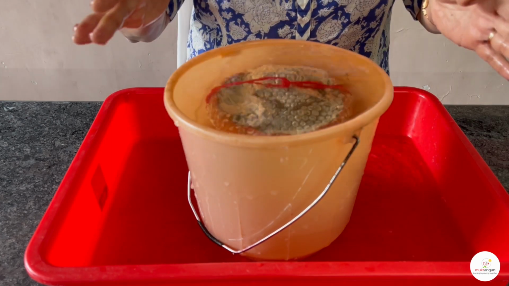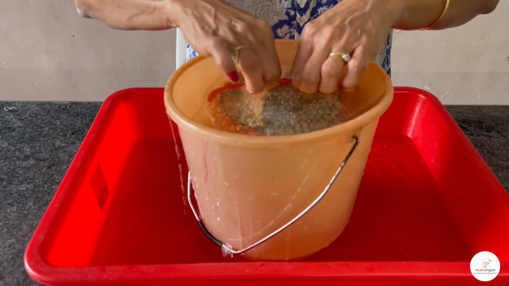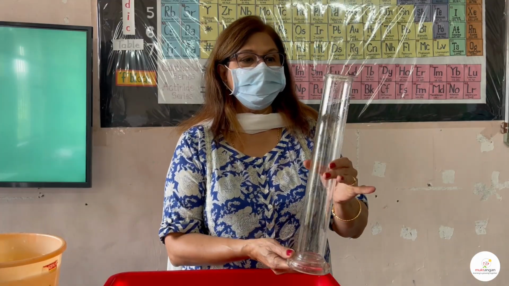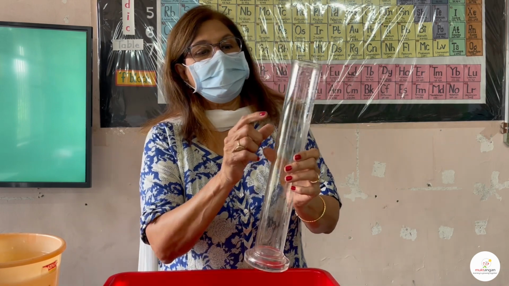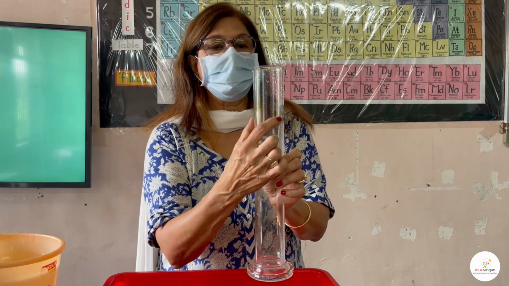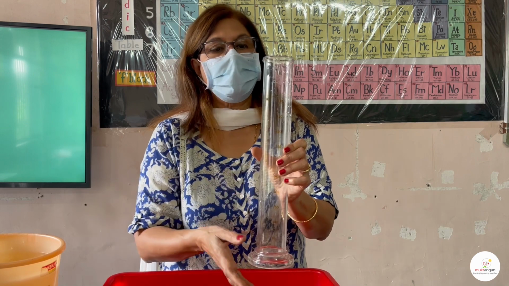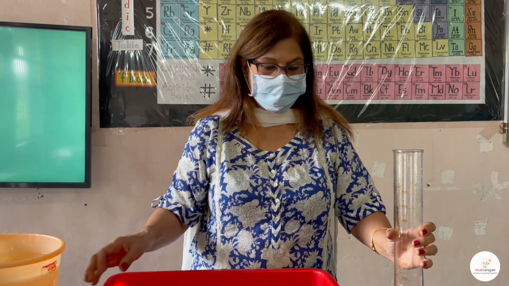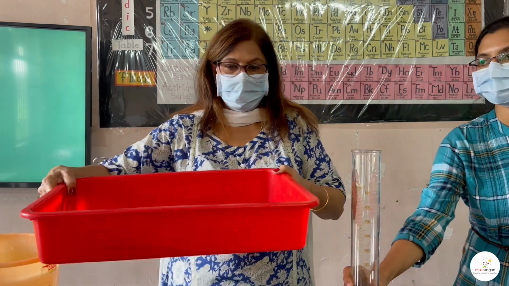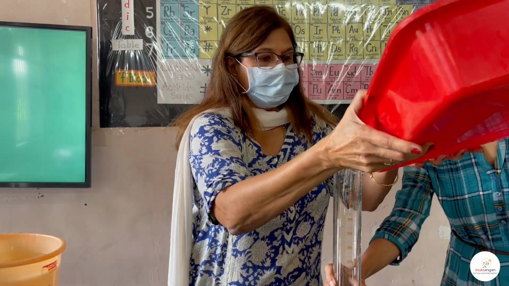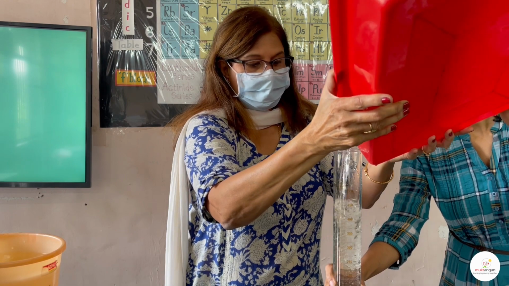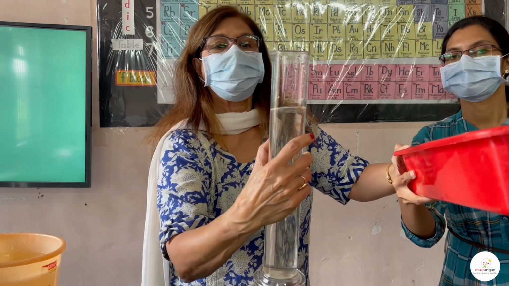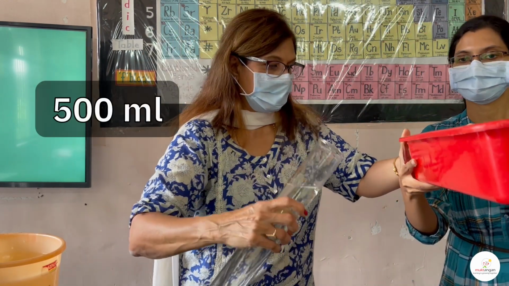How much water did our object displace? Let's measure it. This is a measuring cylinder and it can measure up to 500 ml, that is half a liter. I'm going to pour this displaced water into the cylinder. And this is exactly 500 ml.